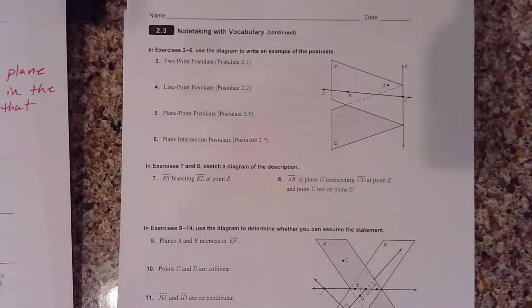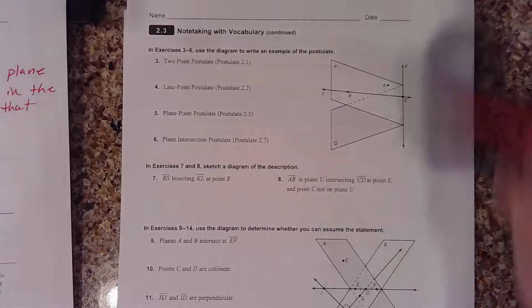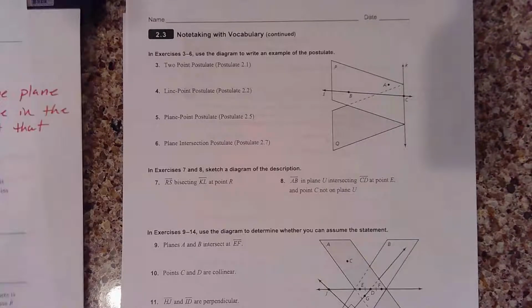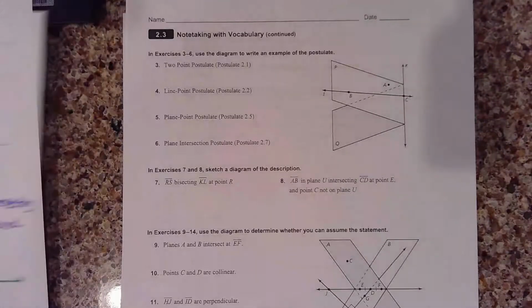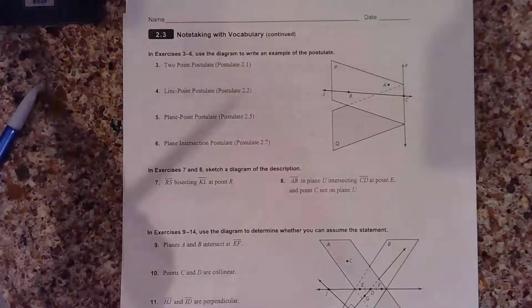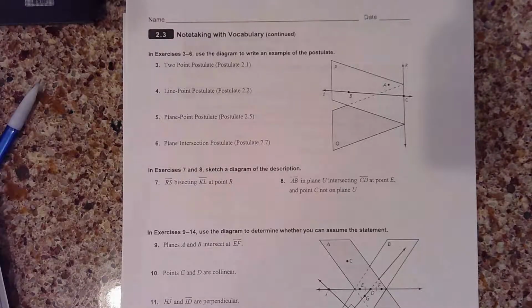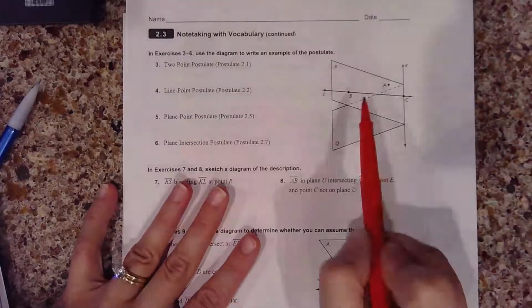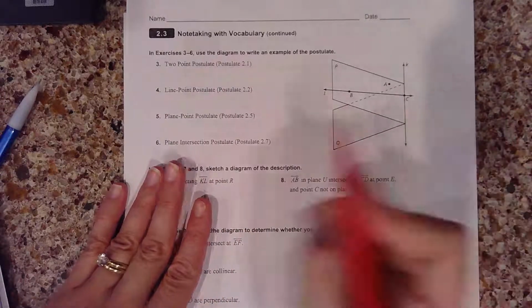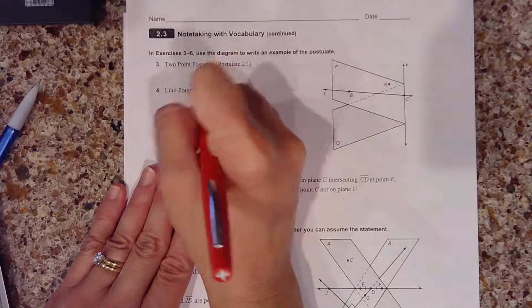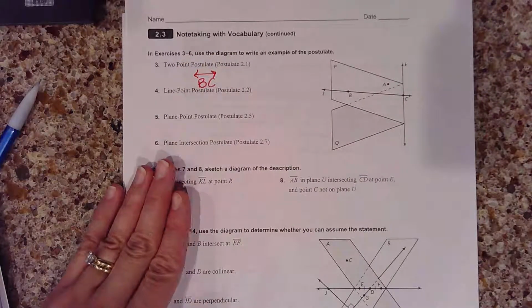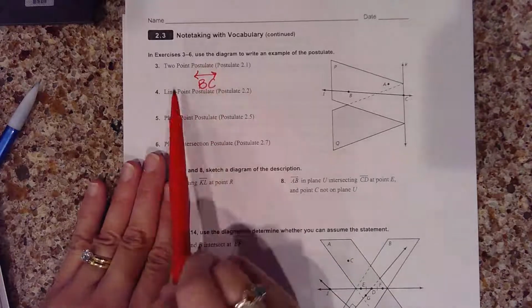It says, use the diagram to write an example of the postulate. So, the 2-point postulate just says, through any 2 points, there exists exactly one line. What I'm asking you to do is find a line that has 2 points on it. So I'm going to say line BC. Through any 2 points, there exists exactly one line. Perfect. That's an example of that postulate.